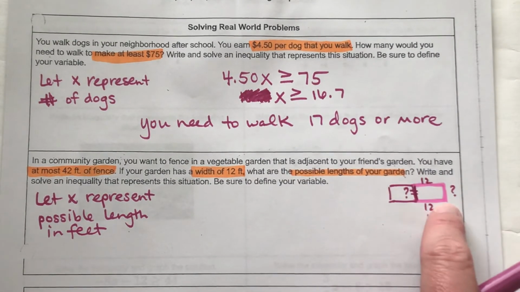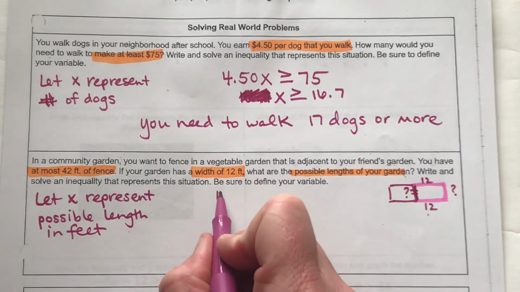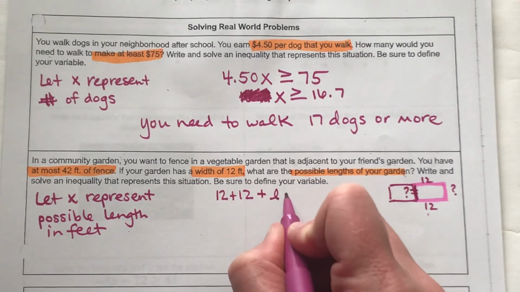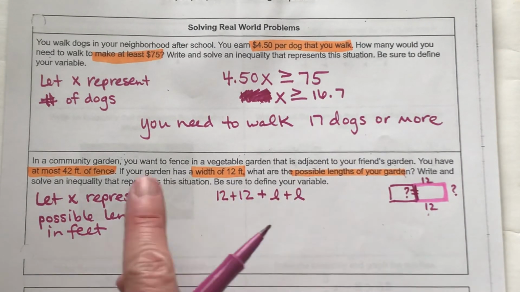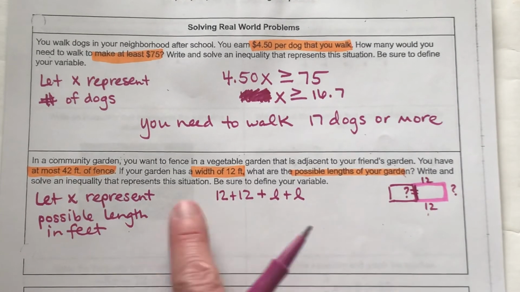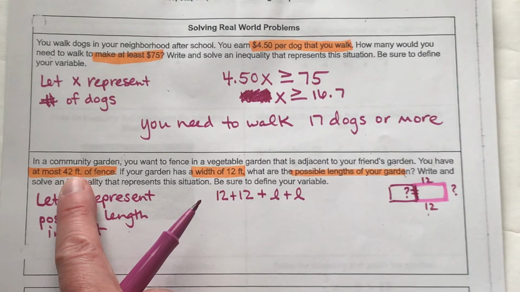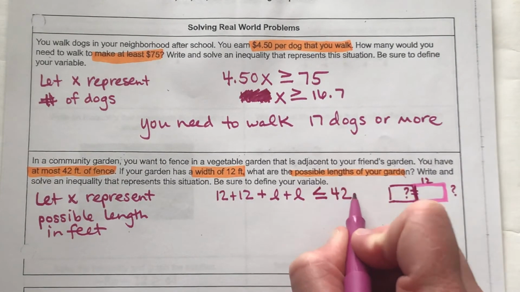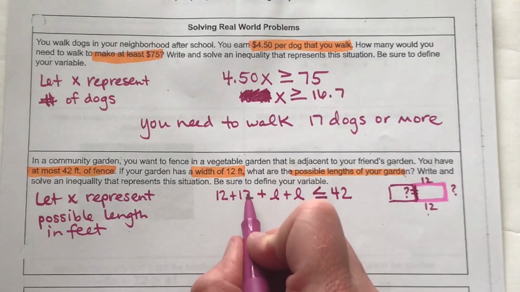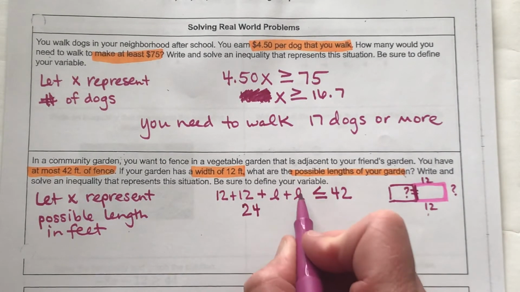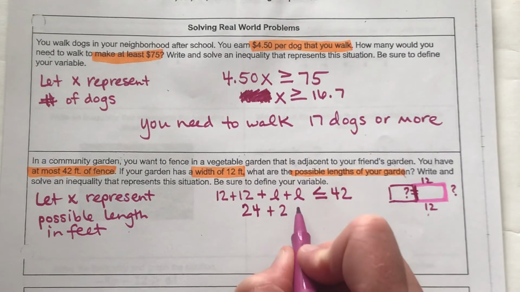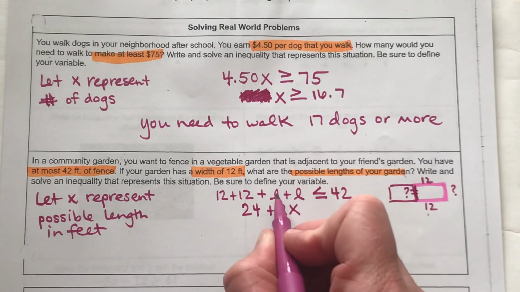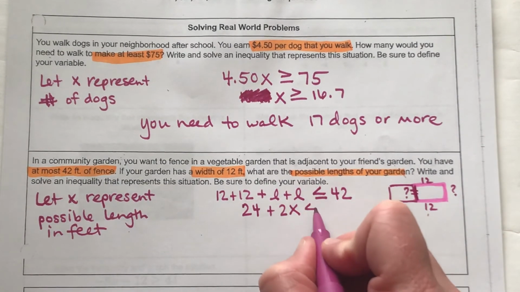For my perimeter, I have a 12 plus a 12 for my widths of my rectangle, plus the unknown length plus the unknown length. So that's my perimeter, and that needs to have 42 feet of fence at most. So I need to use less than or equal to 42 feet of fence. So I'm going to have 12 plus 12 or 24, plus two of my lengths, which I said length would represent X. So again, length is going to be my X, less than or equal to 42.